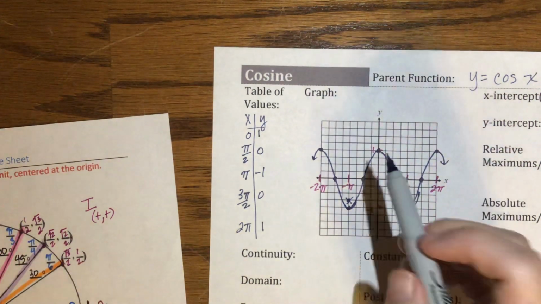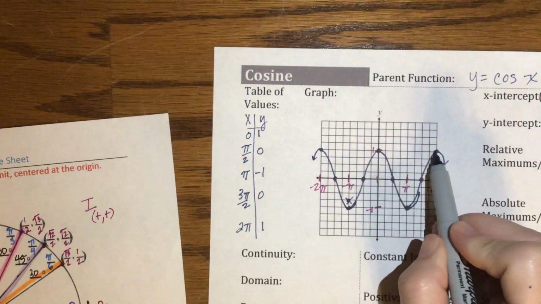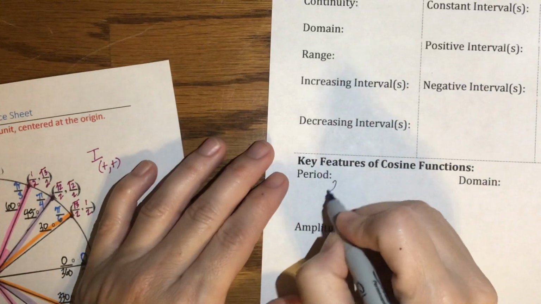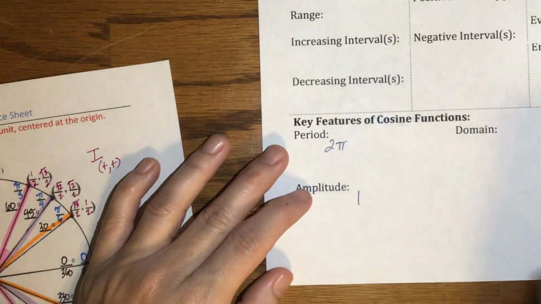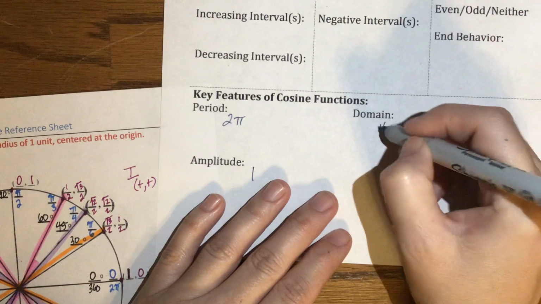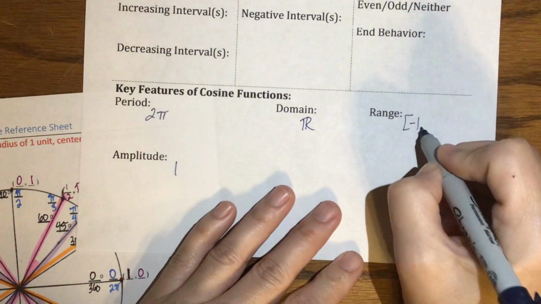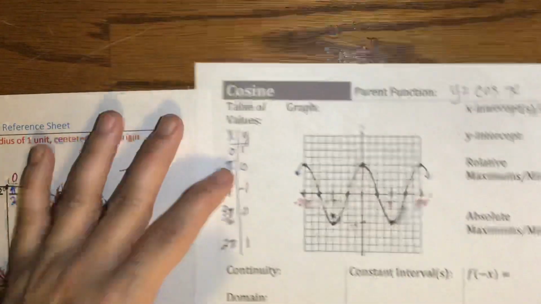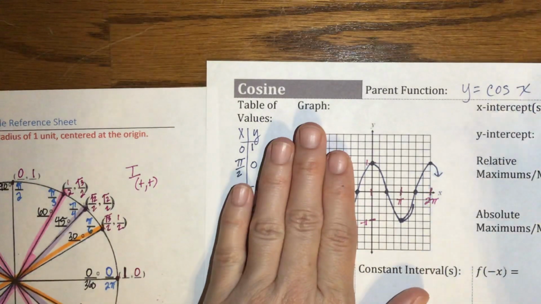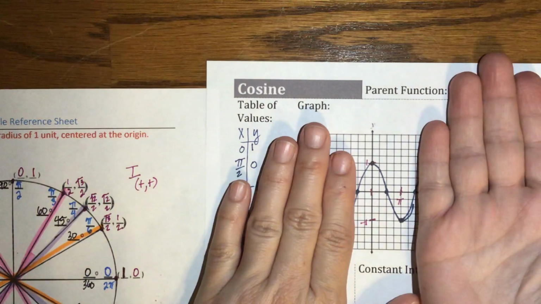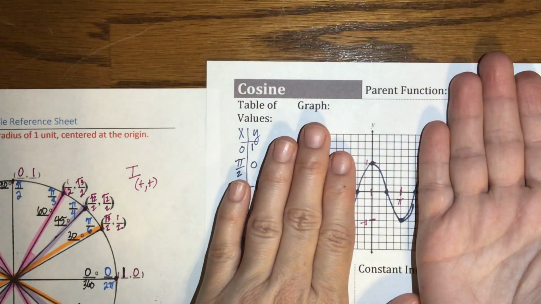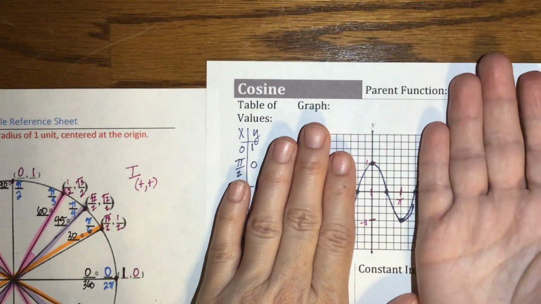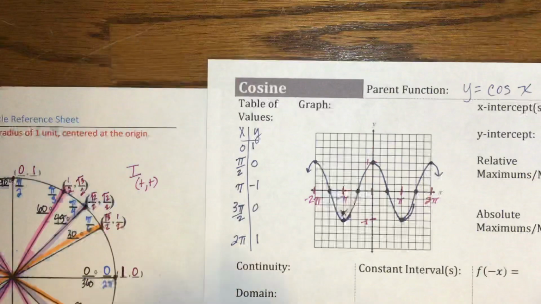So my full cycle for this one, if I start here and end there, it's also 2 pi. And you can see my amplitude is also 1. My domain is all real numbers, and my range is negative 1 to 1. If you took this graph and you just started it here and here, do you see that that's the perfect sine graph? So all cosine is sine shifted to the left or to the right, depending on how you look at it. Okay? All right.